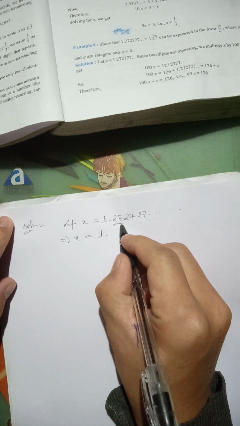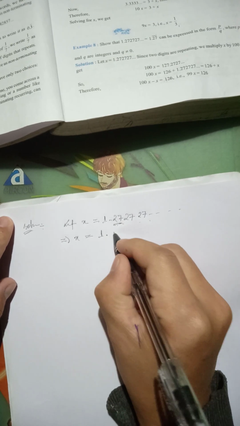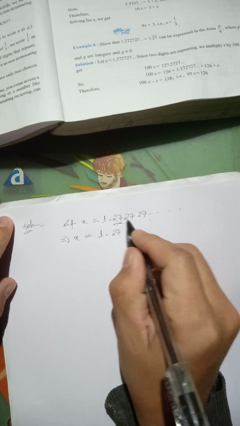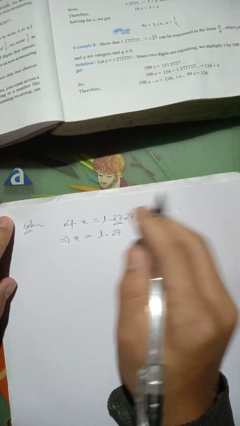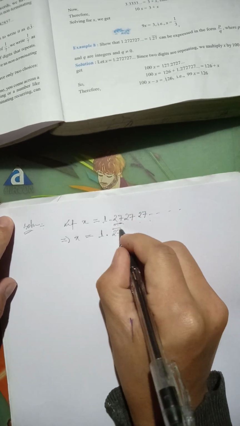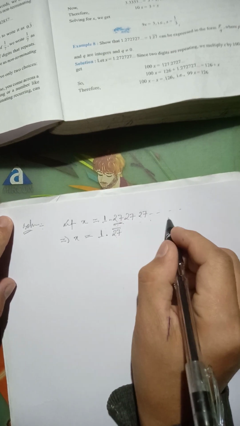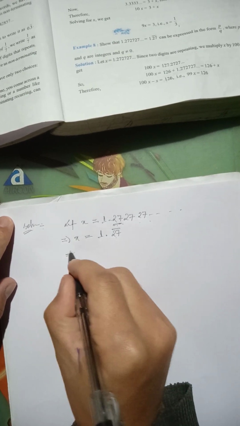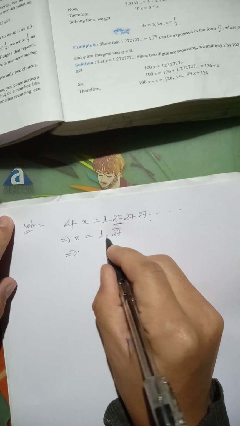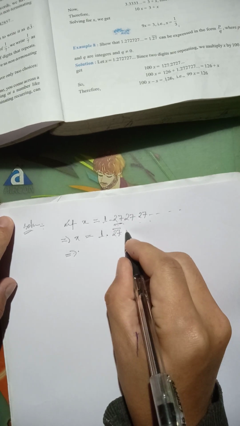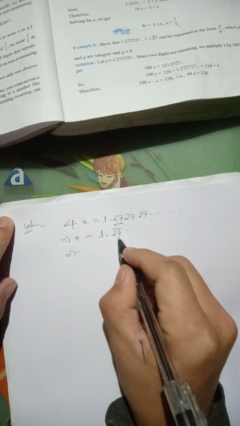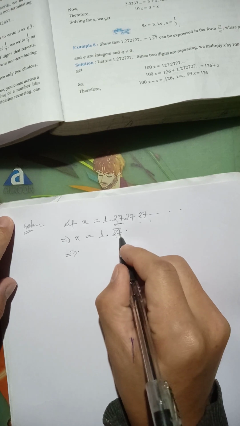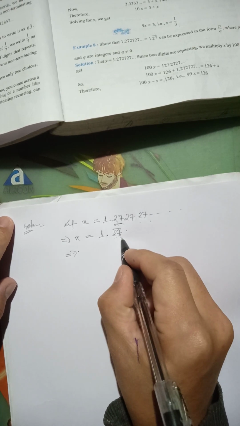So instead of writing it in lengthy mode, we can put a bar over the number, which represents the whole process. So x equals 1.27 bar. Under the bar, how many digits are there? It is 2. Two digits are there.